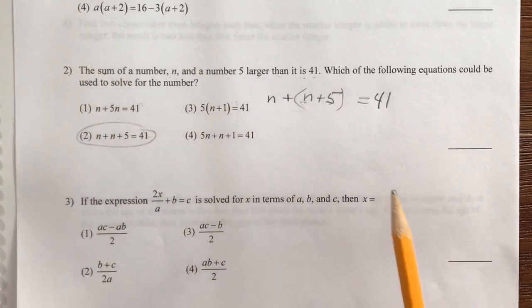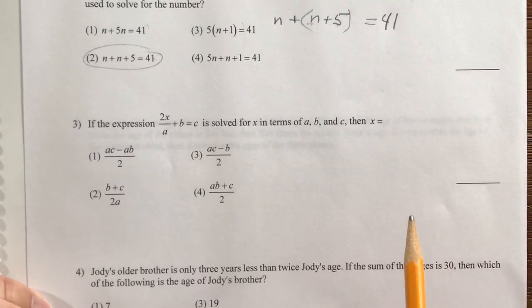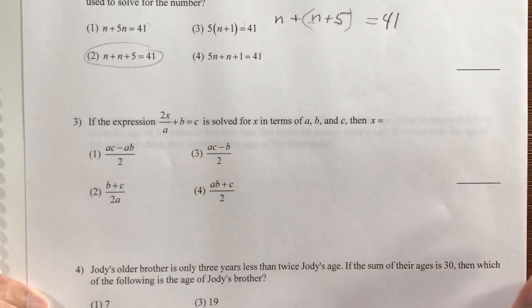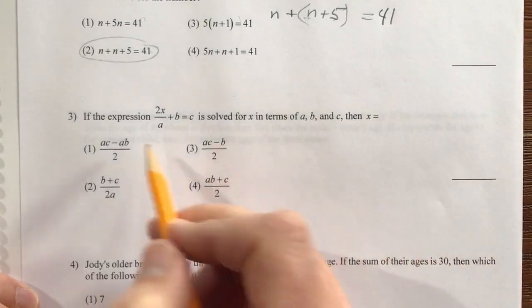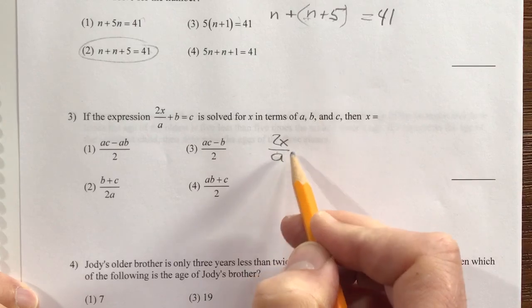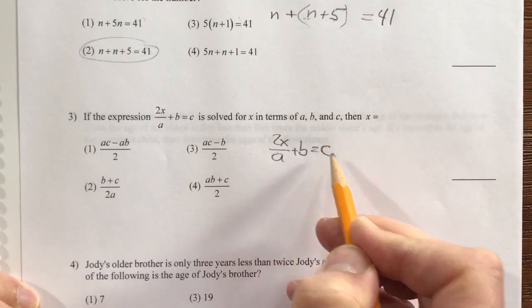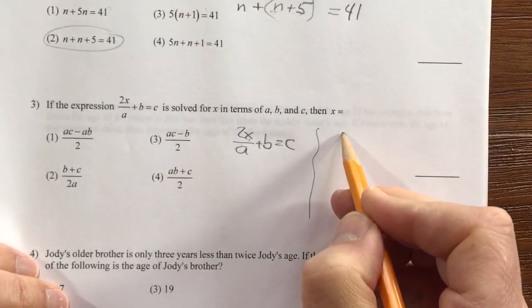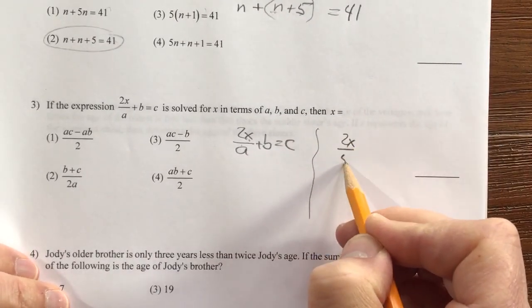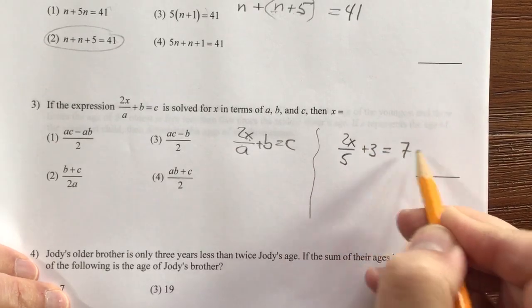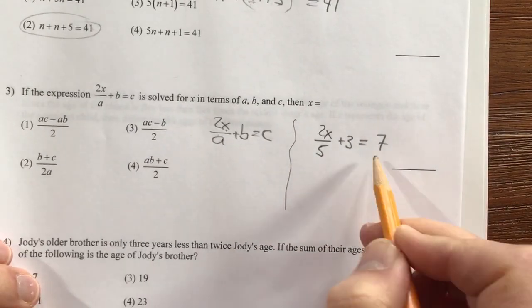Okay. Besides word problems, we got another tough topic called literal equations. I used to call it letters everywhere. So how are you going to solve this? Get x by itself. If it was numbers, like 2x divided by 5 plus 3 equal to 7, what would you do first?